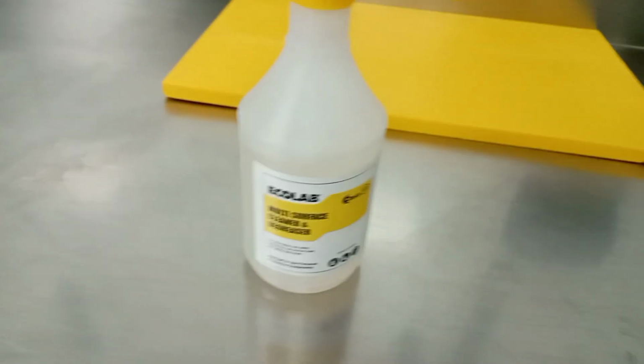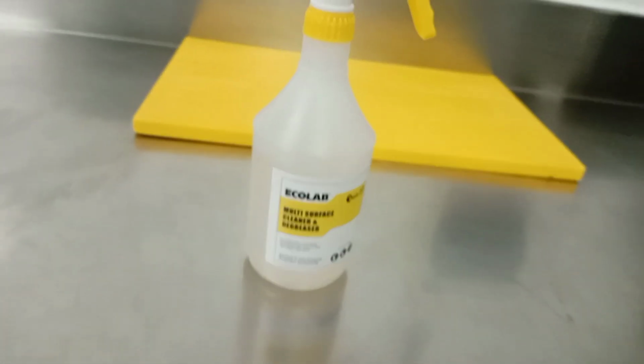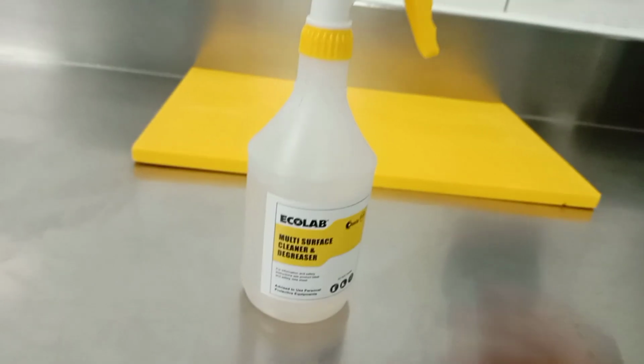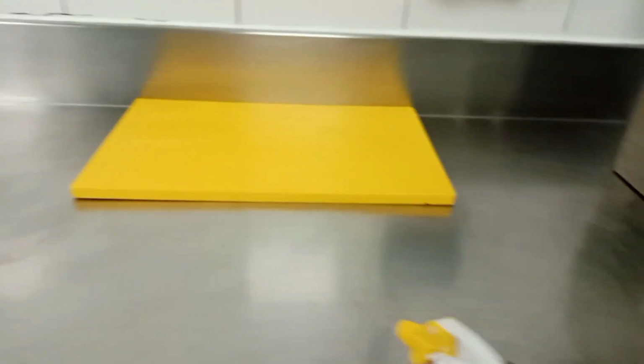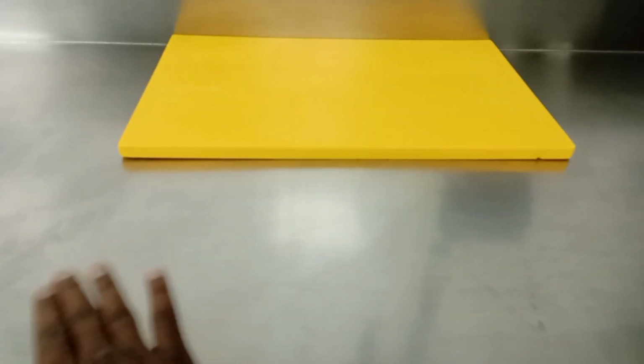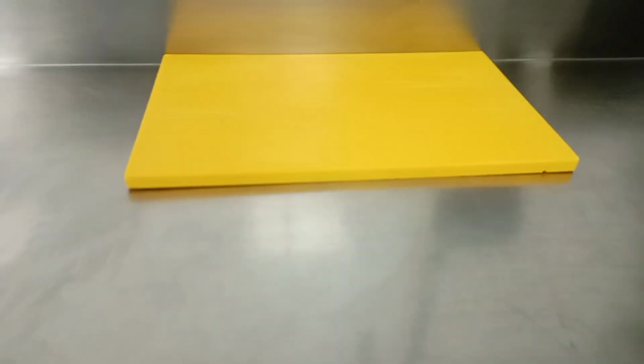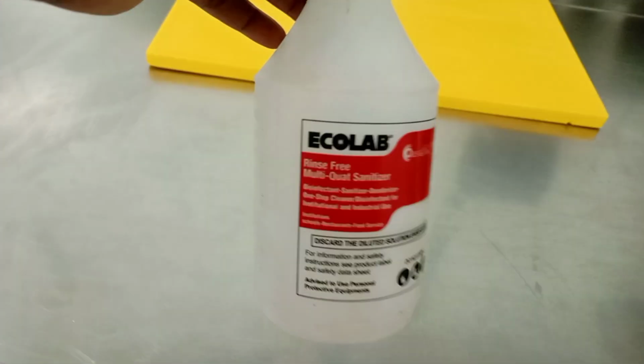Then after that, guys, you will use this multi surface cleaner. You will spray, okay? Then again you will use the tissue paper on the surface, and you will wipe it clearly. Then after that, you will use this sanitizer, guys. This sanitizer you will spray on the top of the surface, then again you will wipe, so it will disinfect this surface, right?